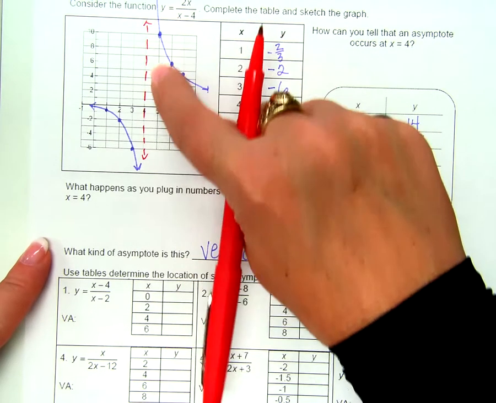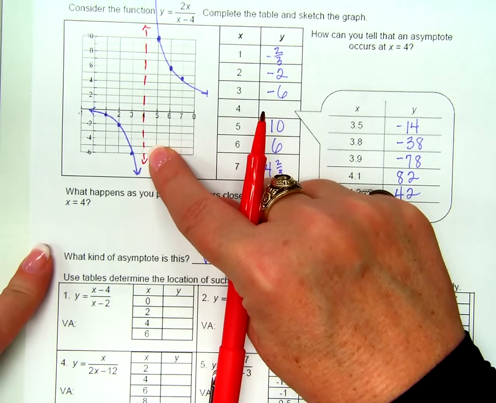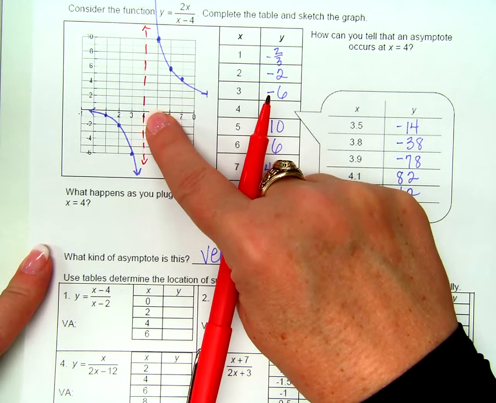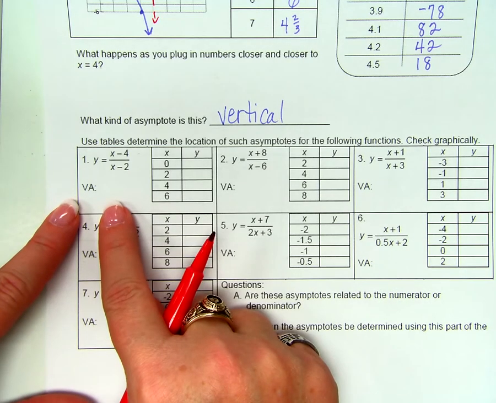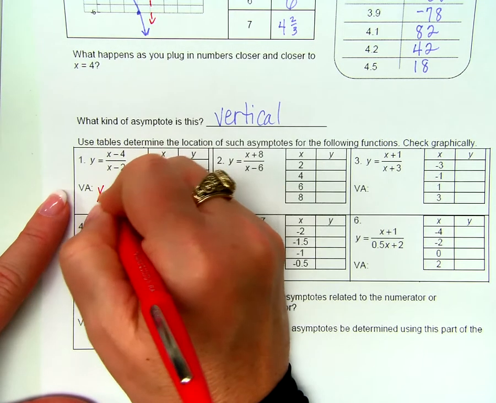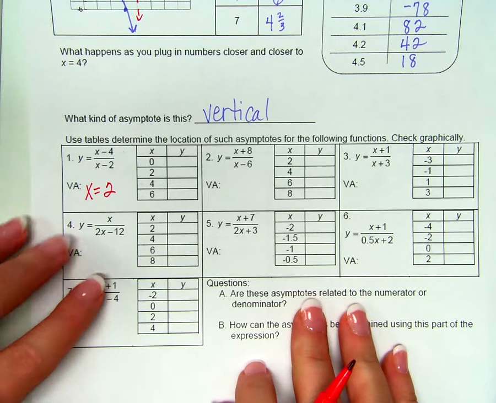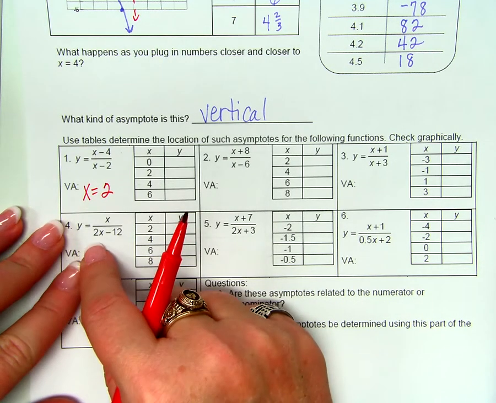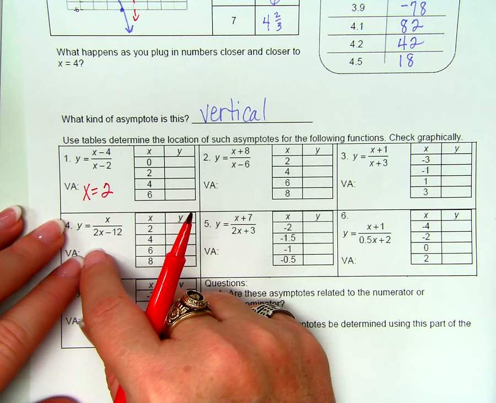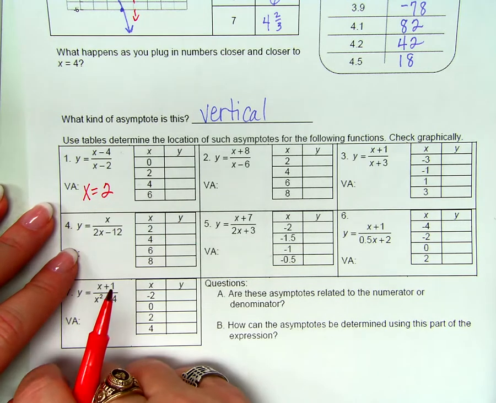How do I name a line that looks like this? X equals 4, right? So how am I going to name this vertical asymptote right here? X equals 2. Very good. Now do you see why I needed to argue with you? Because here's the deal. If you just put 2, that's wrong. Okay? Because 2 is just a number. It's not an equation of an asymptote.